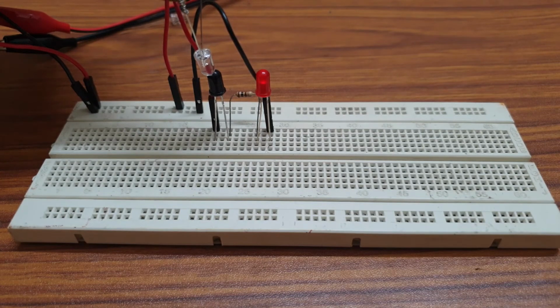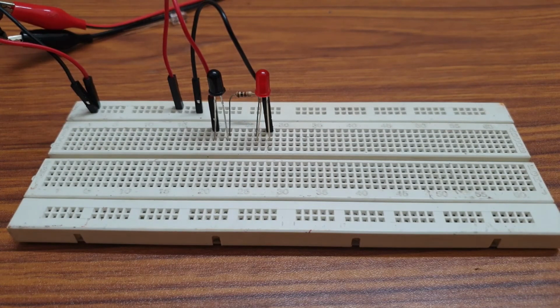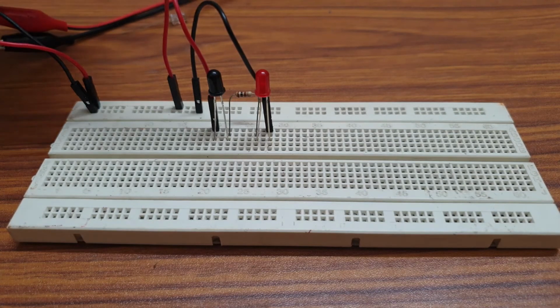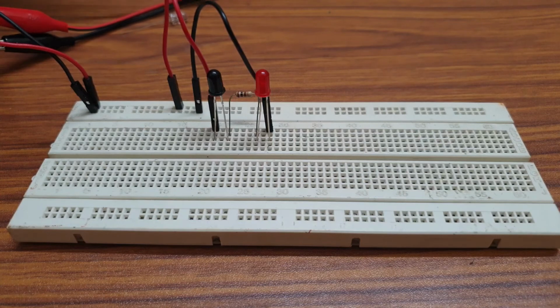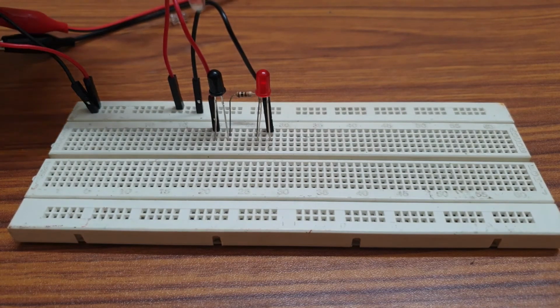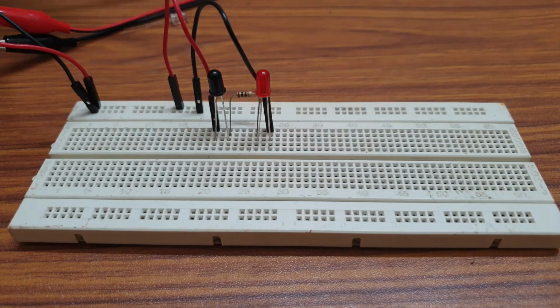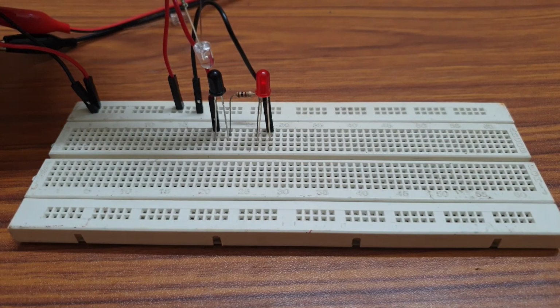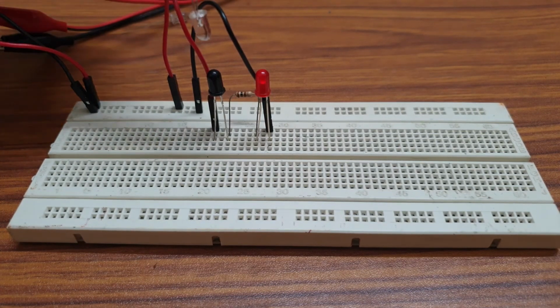But unfortunately, the brightness of the LED is kind of low compared to when using a dedicated separate transistor. But this does the purpose. You can see that with a phototransistor, you don't need 2 separate components, that is a photodiode and a transistor separately. So this is the story of the phototransistor.